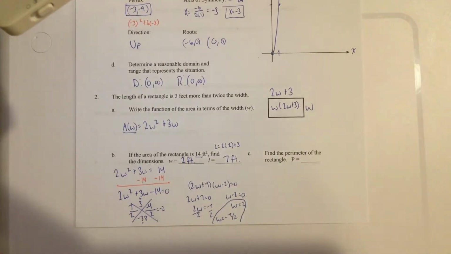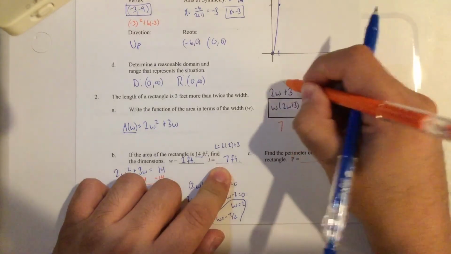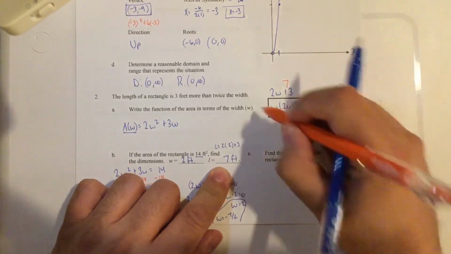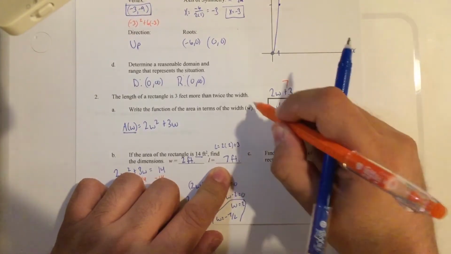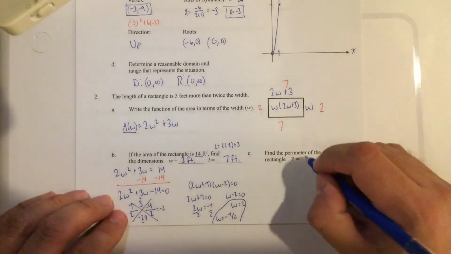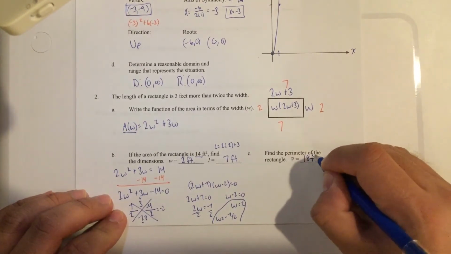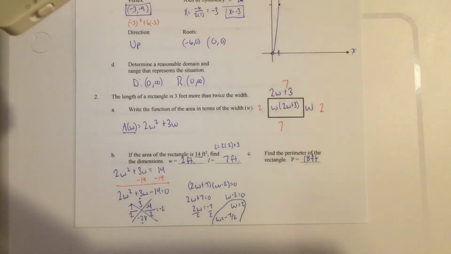And then last, it says to find the perimeter, which means we just add up all the sides. So we know the lengths are 7 and 7, which is 14. This is 2 and 2, so 14, 15, 16, 17, 18 feet. And it's not squared because it's perimeter, not area.